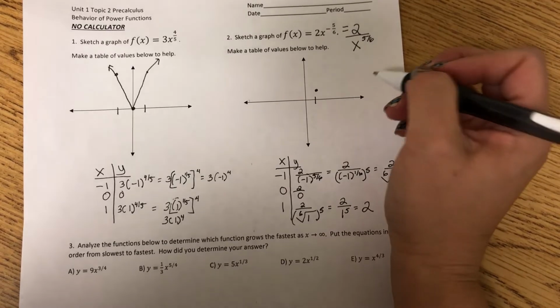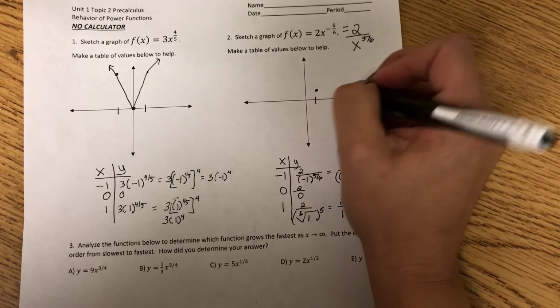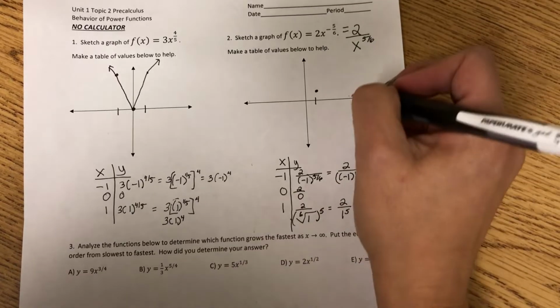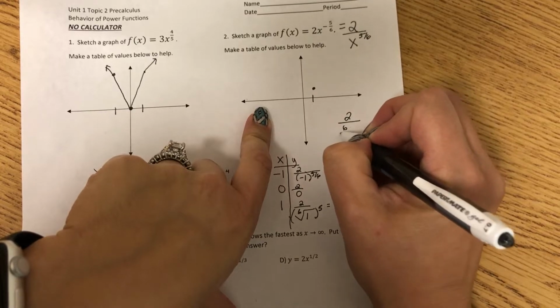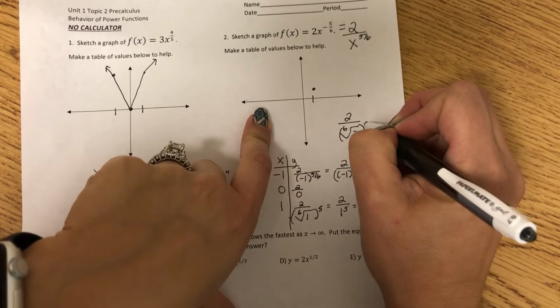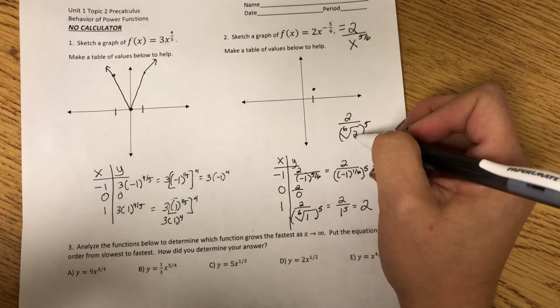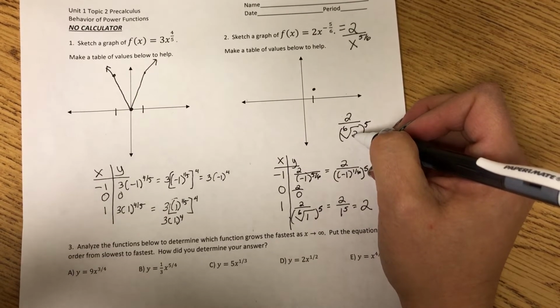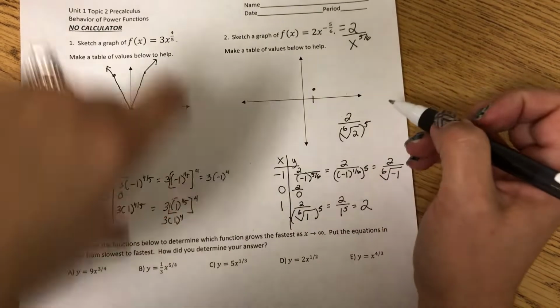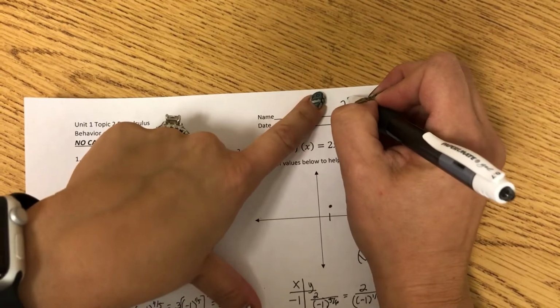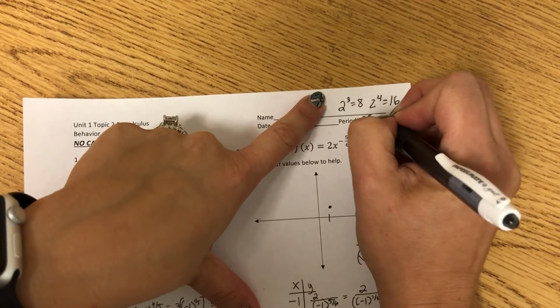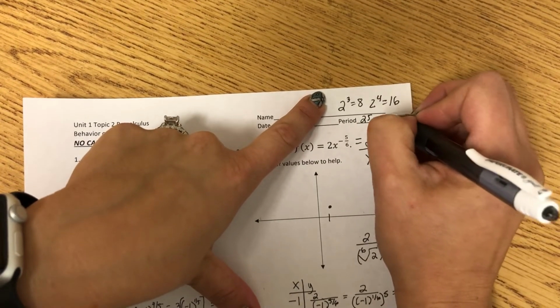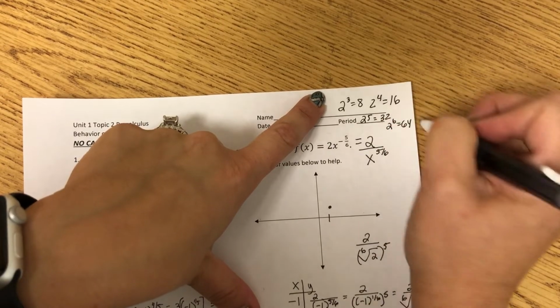Let's do another number just to see if we're going to get bigger or smaller. So let's try 2 in the x. I didn't give myself enough room. All right, I'll do it right here. So that's the 6th root of 2 to the 5th. Oh, I don't know the 6th root of 2. Neither will you. So let's pick a better number. 2 to the 3rd is 8. 2 to the 4th is 16. 2 to the 5th is 32. So 2 to the 6th is 64. So let's pick 64.